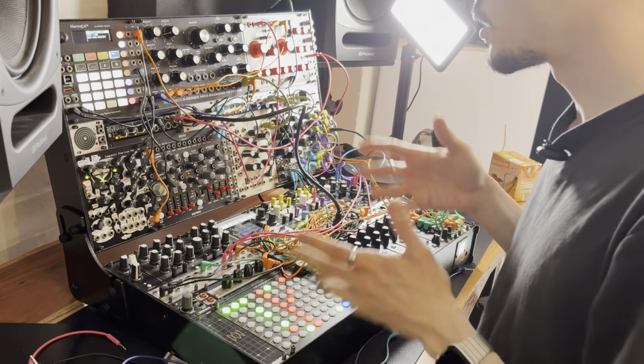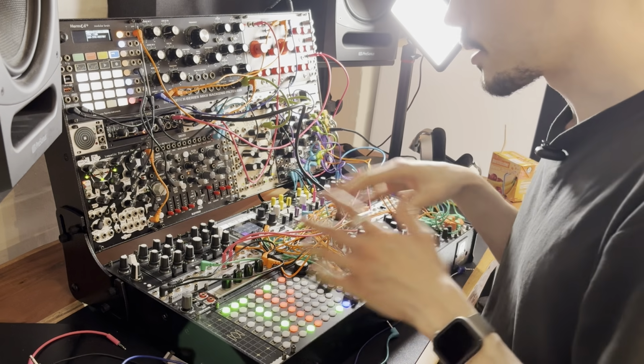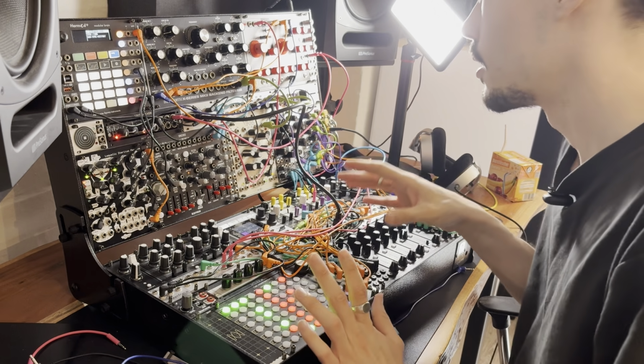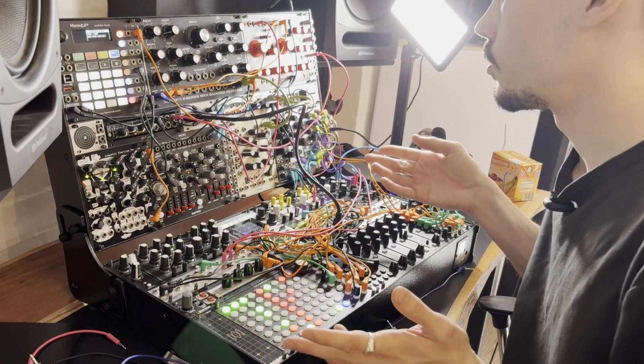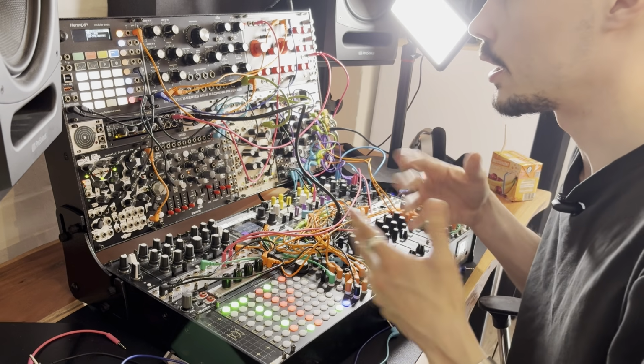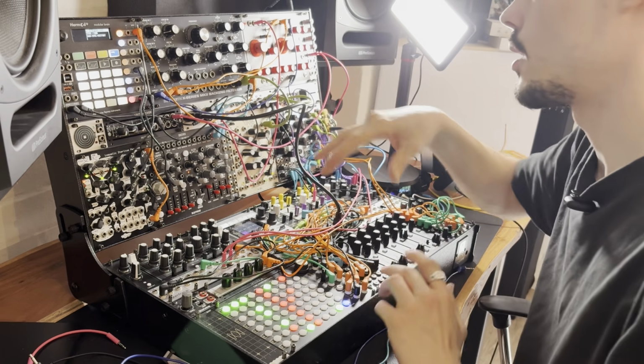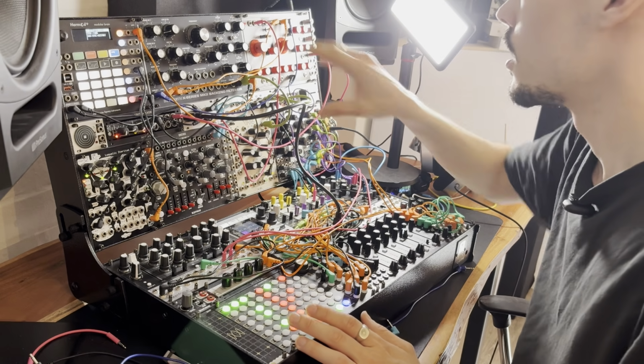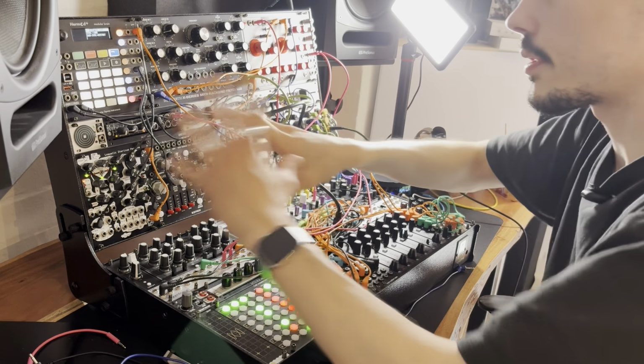Yeah, because in techno usually it's okay when the sound is a little bit static. It doesn't have to have too many melodic elements on some voices, and I usually just keep it that way. So this is the first voice, and then I have a second voice here.